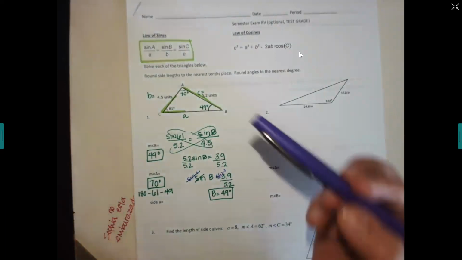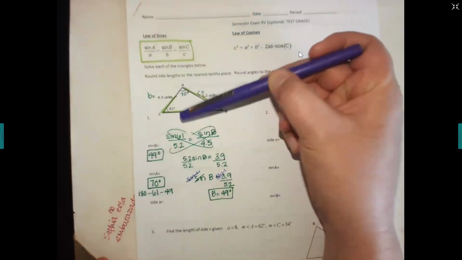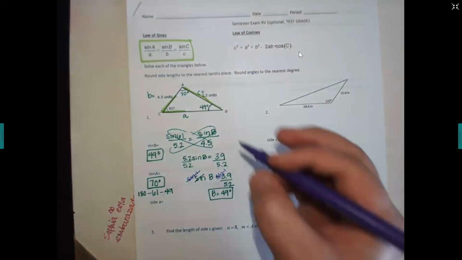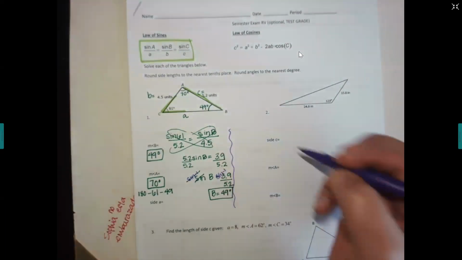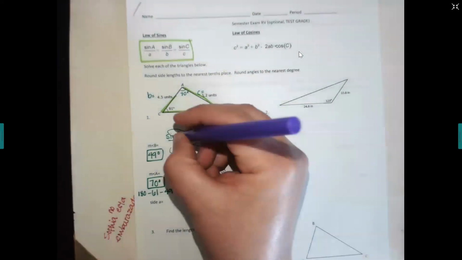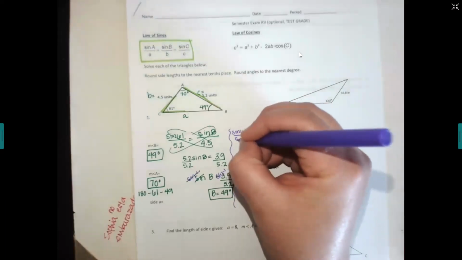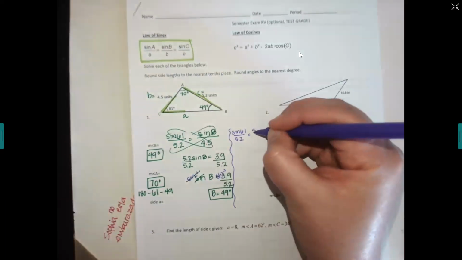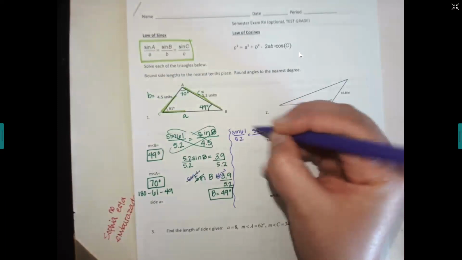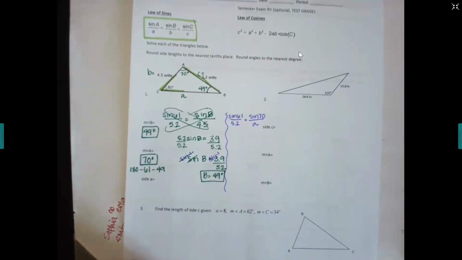And then we have one more side left to find. We need to find side A. So to do that, I'm going to set up another law of sines because now I know the angle and I just need the side to go with it. So I'm going to try to write a little bit smaller, but I'm going to fit it in right here. So this side stays the same. Sine 61 over 5.2 equals. But now I know the angle is 70. And what I don't know is how long side A is. And then I'm going to cross multiply.